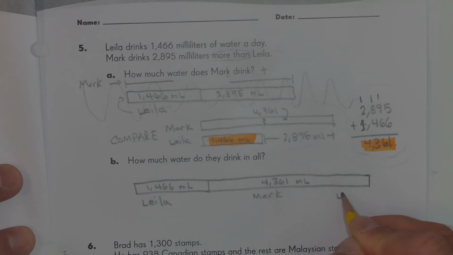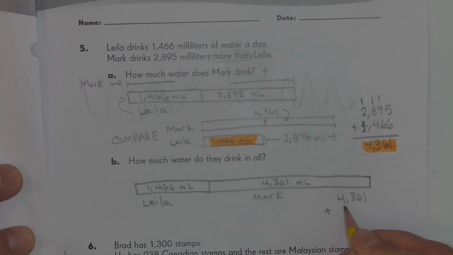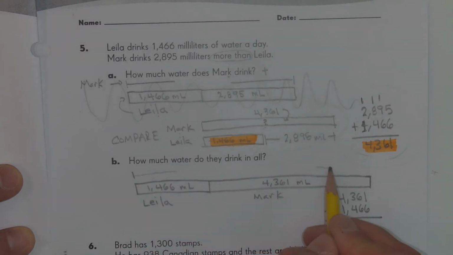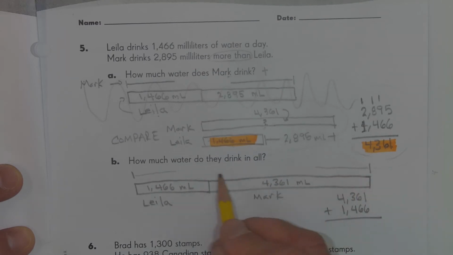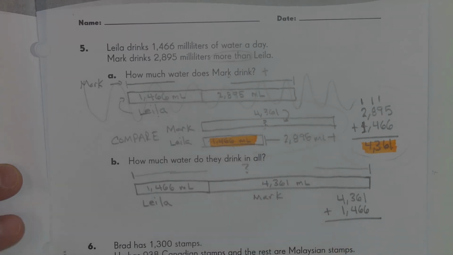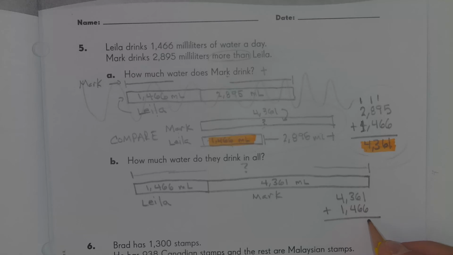So 4,361 plus 1,466 will tell me how much they drank altogether. So in this case, what I'm looking for is right here. How much total did they drink? So I'm going to do my calculations. 1 plus 6 is 7. 6 plus 6 is 12.